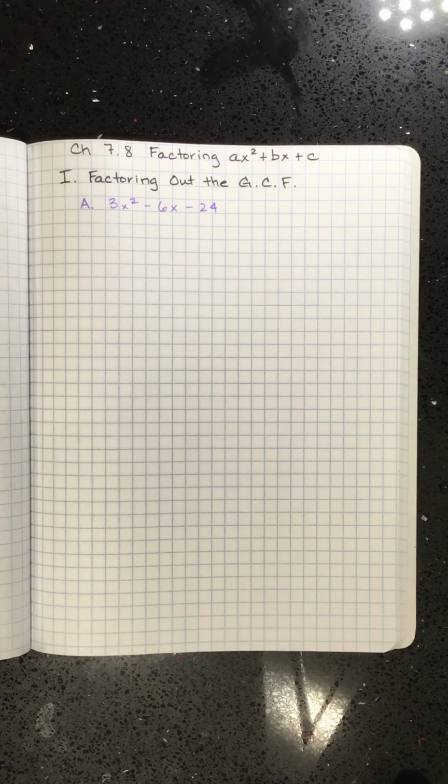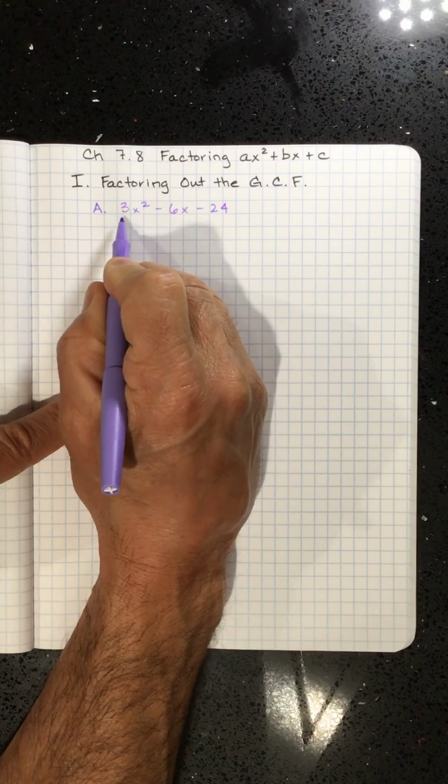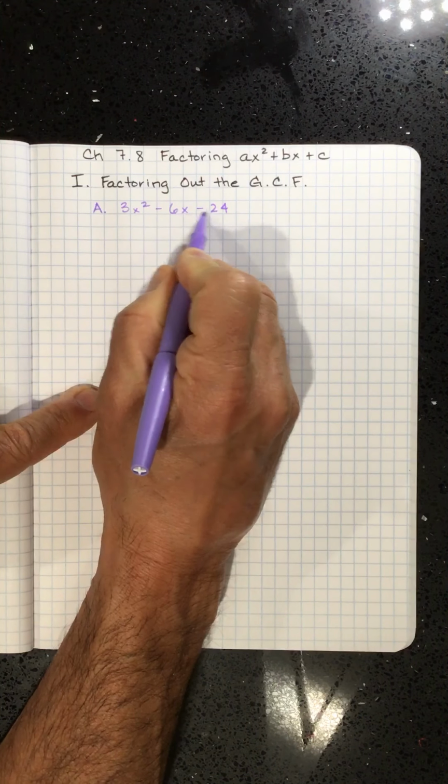Hi, Algebra. This is Chapter 7, Section 8, factoring ax squared plus bx plus c. This is just going to be Section 1 on factoring out the greatest common factor from a trinomial. So here's example A. It's 3x squared minus 6x minus 24.